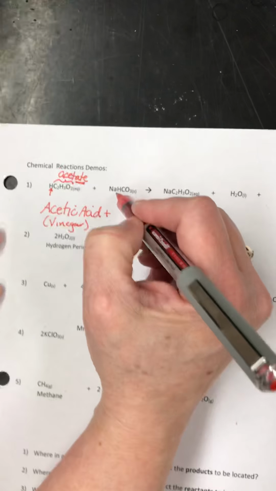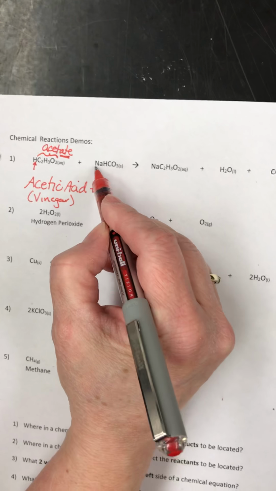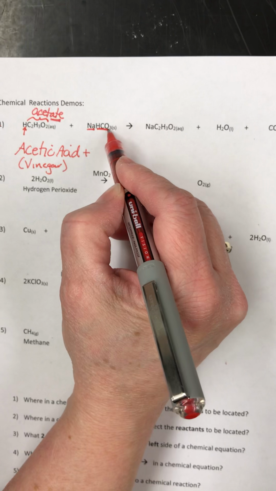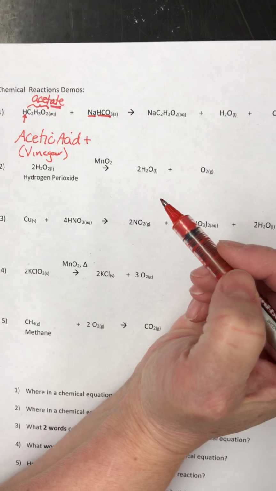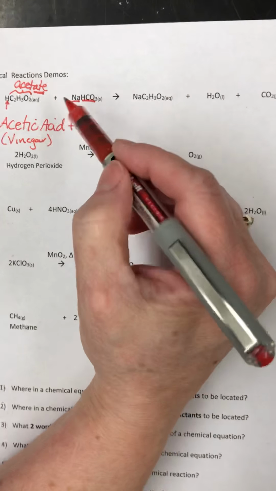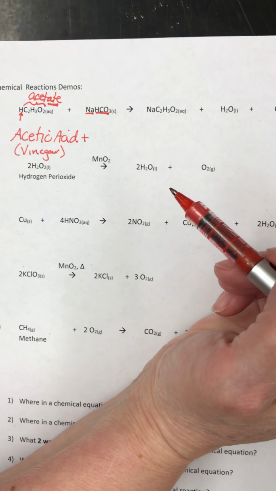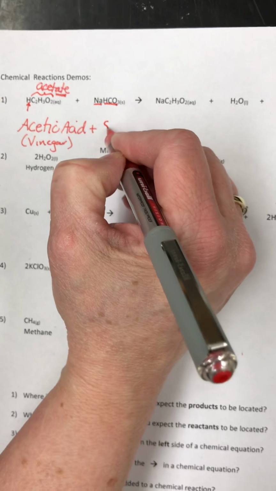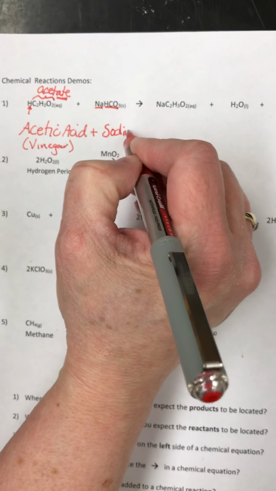Now, if you look at this one, you should recognize we have a metal, and then we have a negative charged ion right here. And hopefully you can look at those names. The Na name you guys should be able to recognize pretty quickly. So I'm pausing for you guys to yell out sodium.